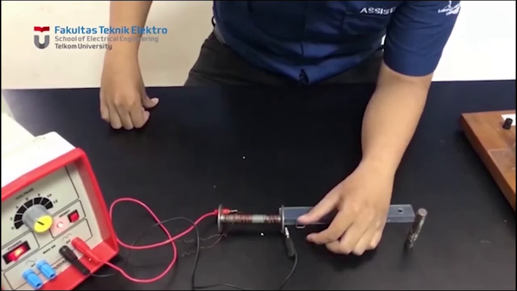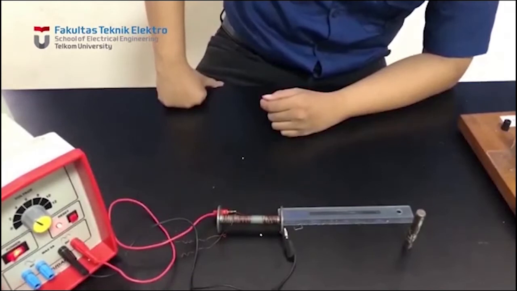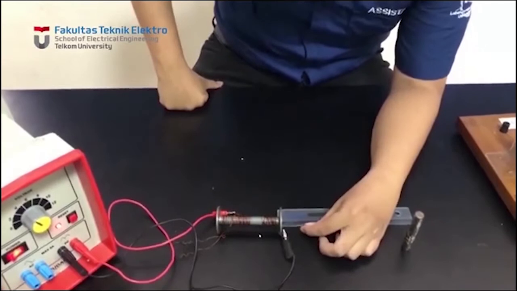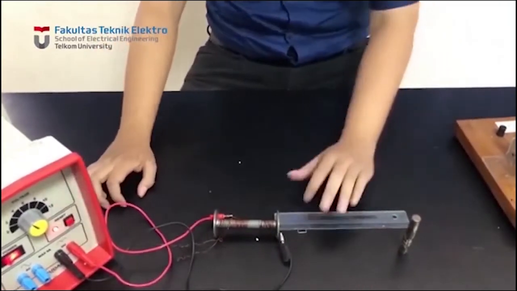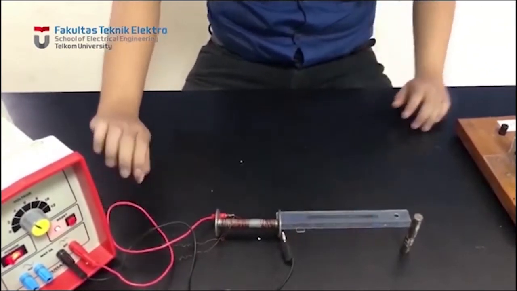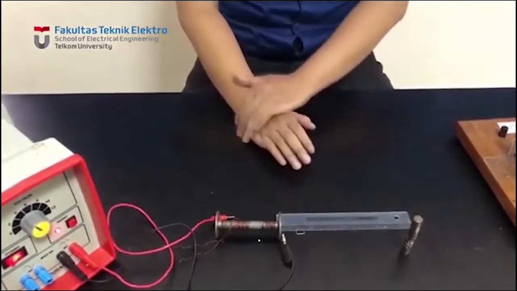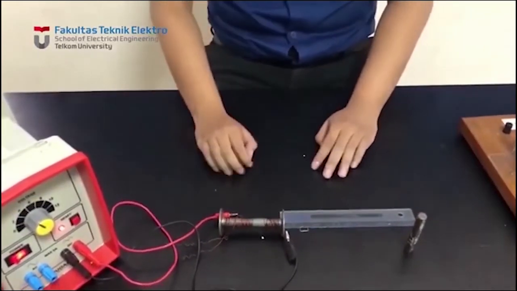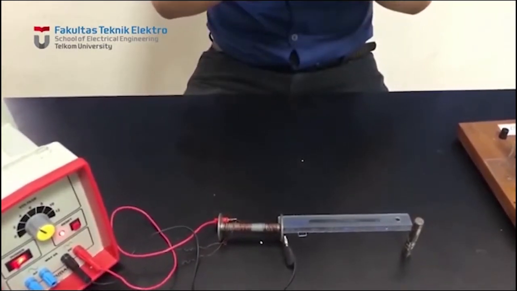Next, we try to put the clips 2 centimeters from the solenoid. Oh, and then the result is the clip is attracted. Now, try to put the clips 3 centimeters from the solenoid. The result is the clip is not attracted by the solenoid. Let us try 2.5 centimeters. Oh, the clip is attracted a little. The clip is moving, so we can say that the clip is attracted.